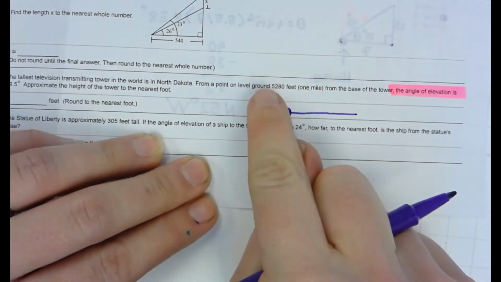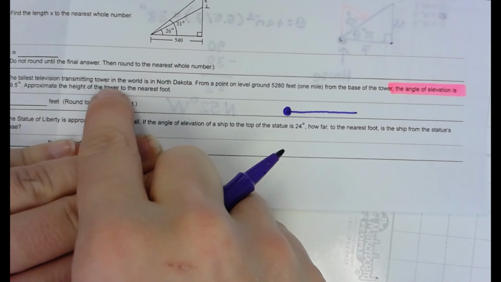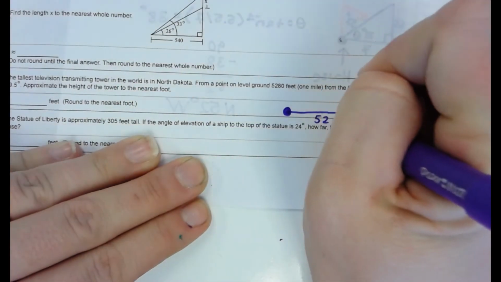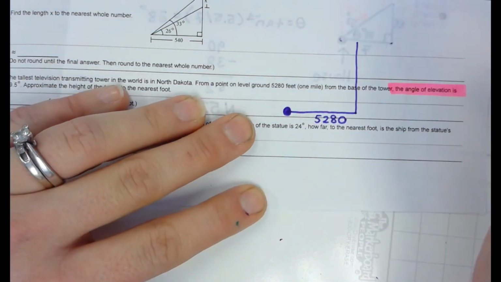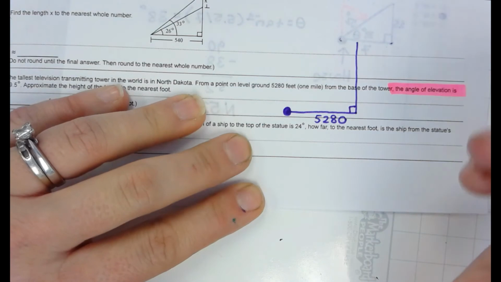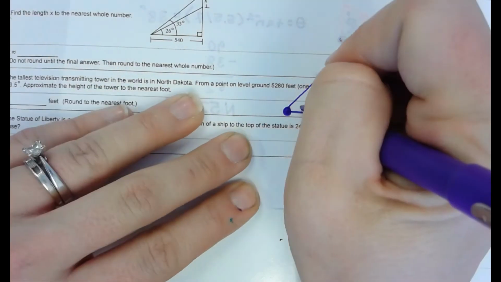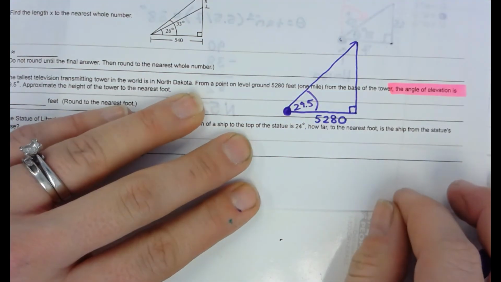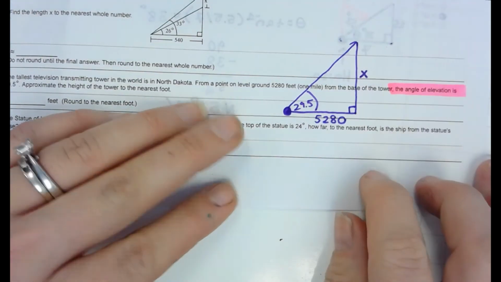Should I use 5280 feet or 1 mile, because the ending says approximate to the nearest foot? 5280. Okay, here's my tower, nice and tall. I don't really know how tall it is. Angle of elevation is looking up, so this is your 29.5 degrees right here. Approximate the height of the tower to the nearest foot.